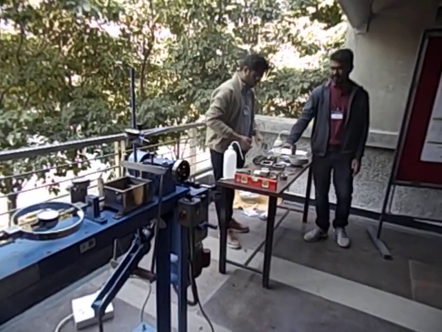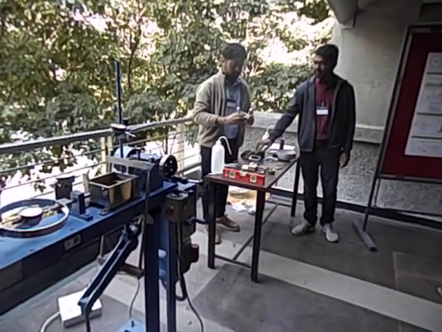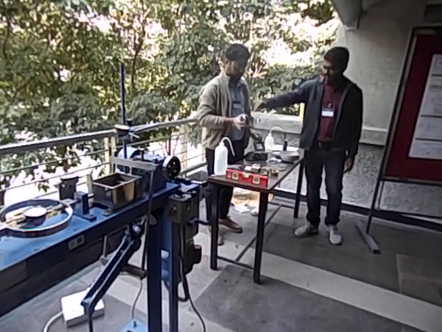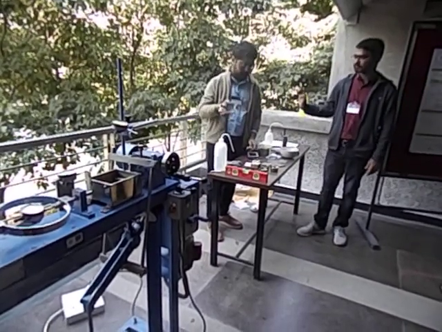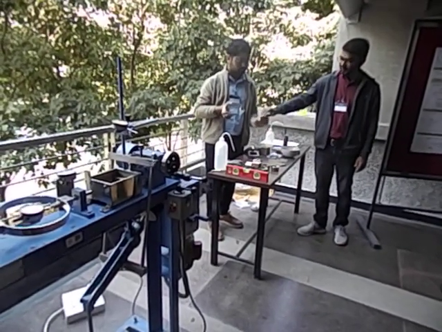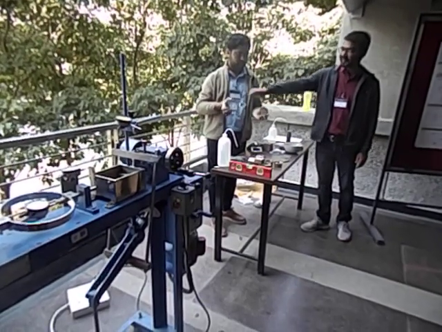So this is the apparatus which is required in the direct shear test. This is the lower half and this is the upper half. Here you can see the needles. This is the base plate, and here you can see these grooves. This groove should fit in this needle.